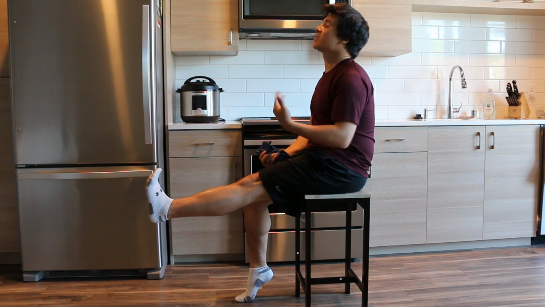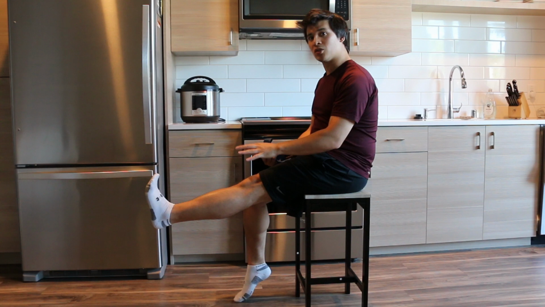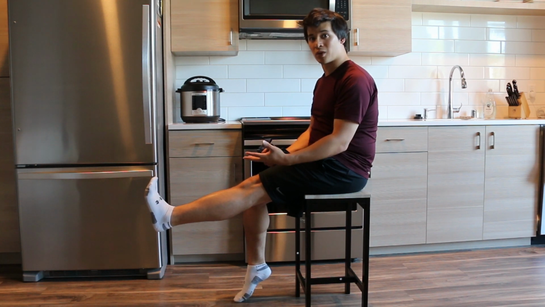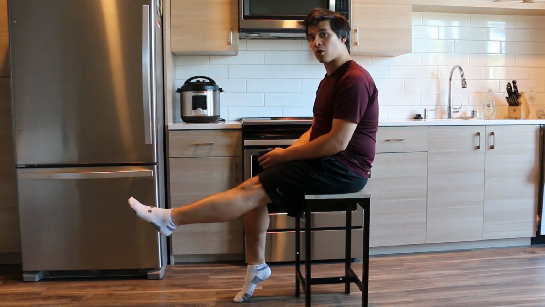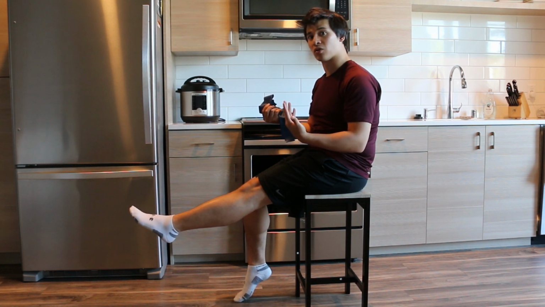When we get to the top, we can point our toes up towards us. That'll put a little bit more tension, drawing the sciatic nerve down towards our foot. But again, we don't want to experience any numbness and tingling while we're doing this. If we do, we can just keep our toe pointed away from us. That way we have a little bit more slack in the sciatic nerve as we're going through this movement.